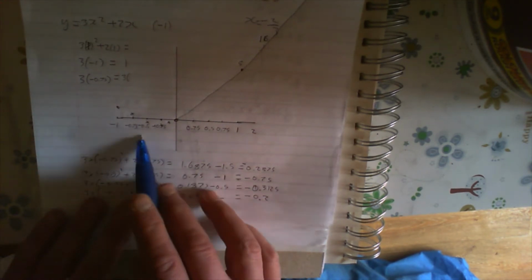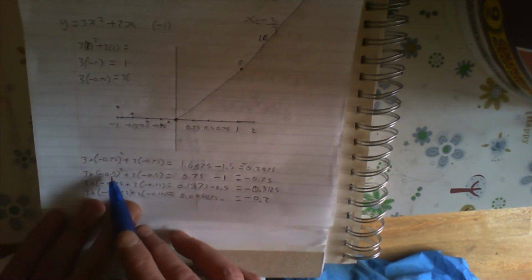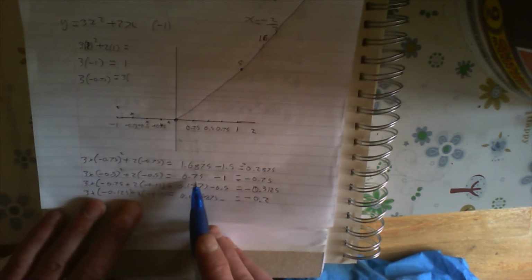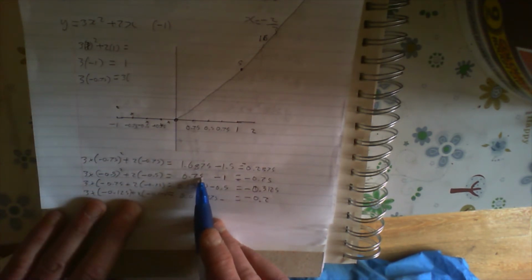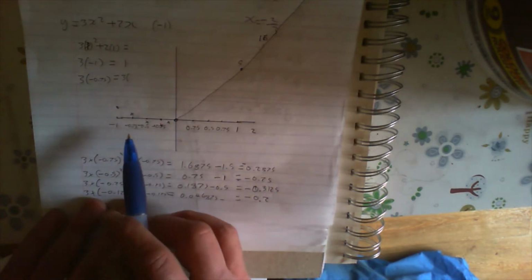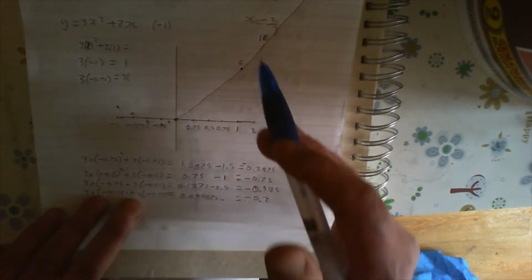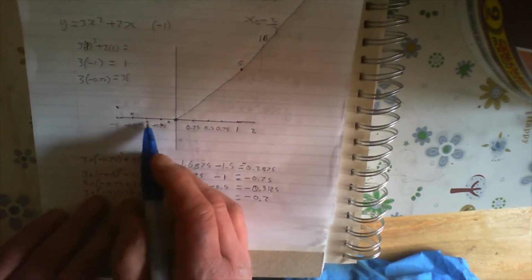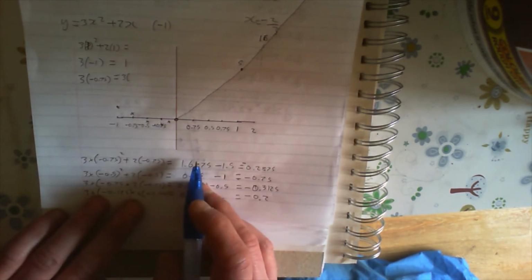If you put in minus 0.5, you get minus 0.025, which is, I could have drawn this a little bit bigger I suppose, but you can see that wee x here, it's quite a small value.